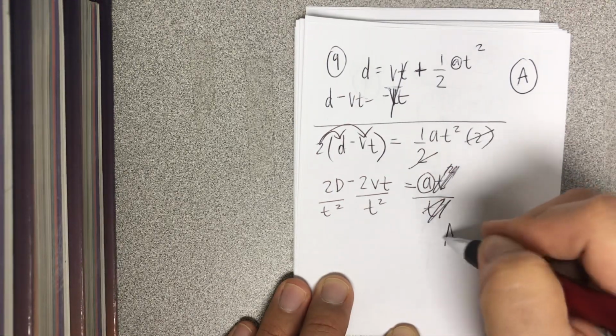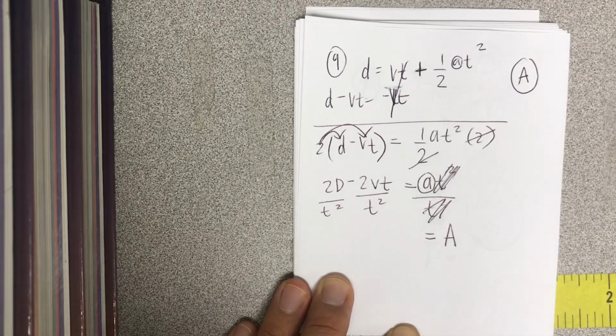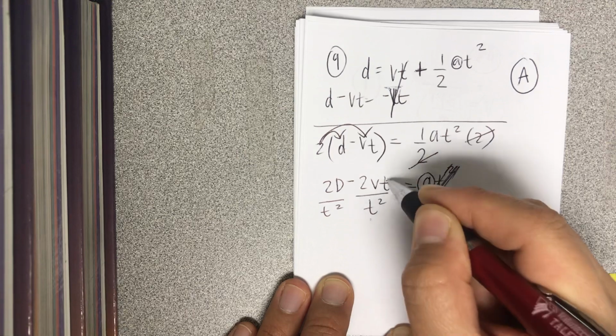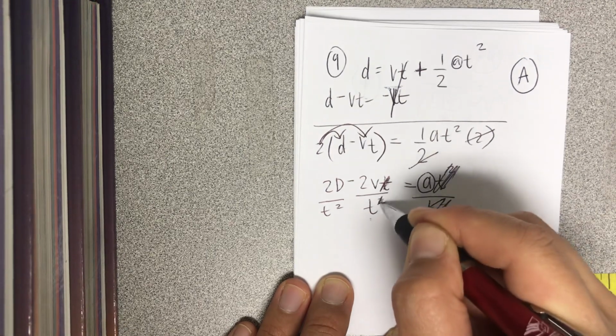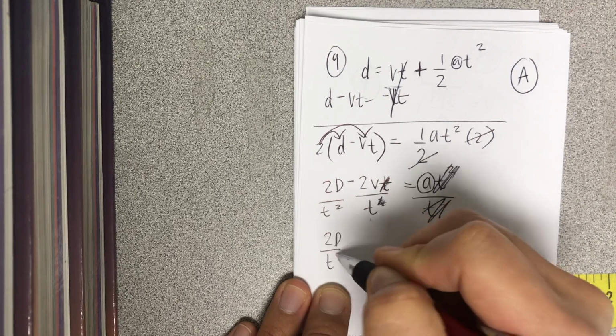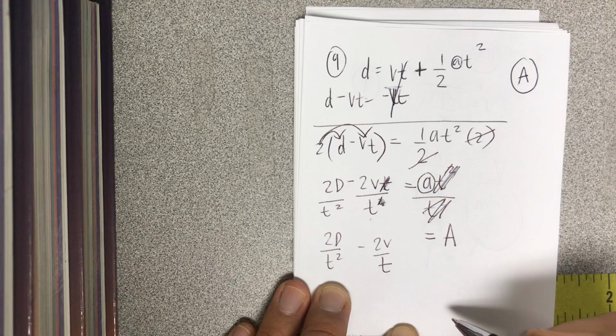So now we have a equals, can we reduce anything further on this side? You can. There's a t right here and 2 t's down here. So you cross that out, and you could cross one of those out. So it'll be 2d over t squared minus 2v over t. And the answer for that would be A.